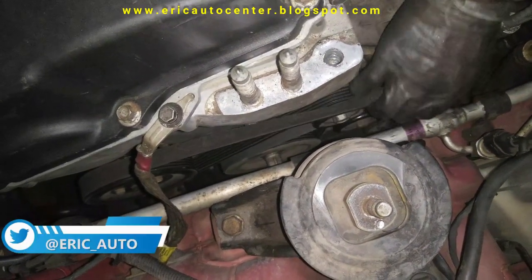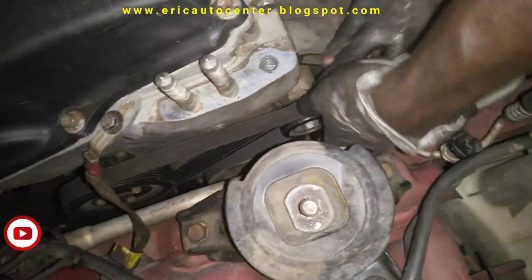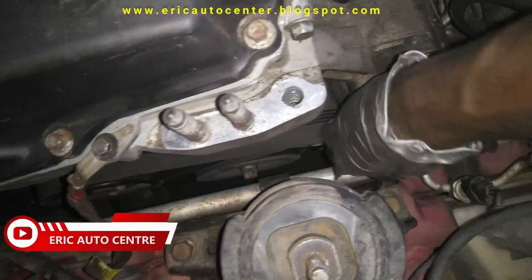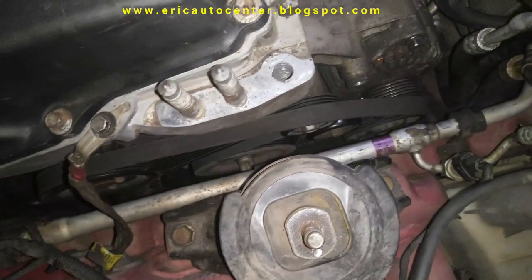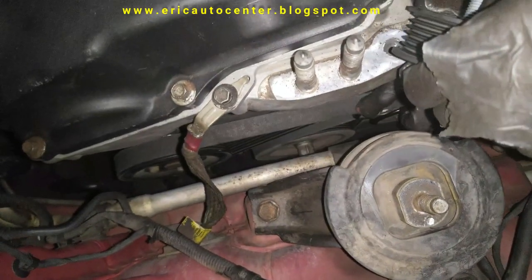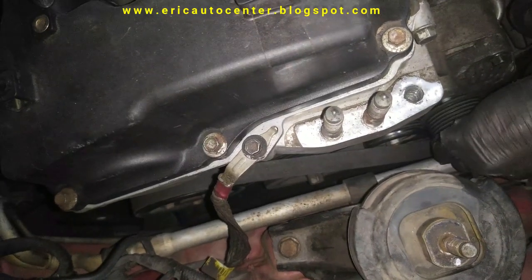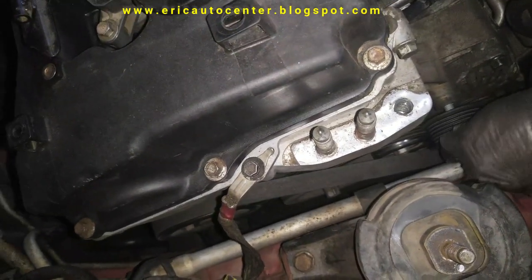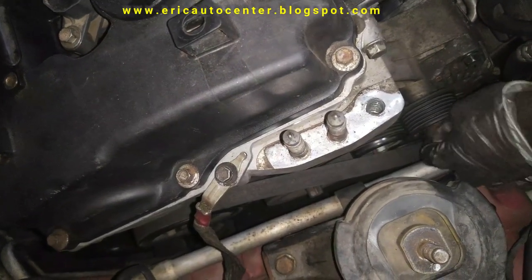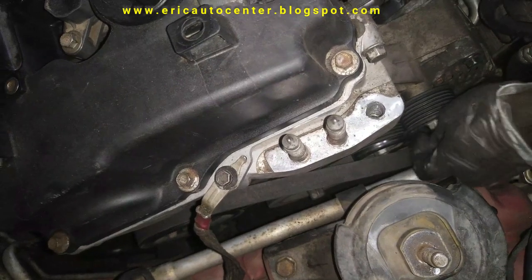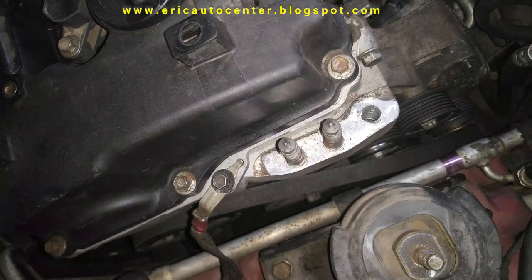After that I just need to turn the tensioner, which is the last thing I did. I didn't forget to fix this thing. Okay, so I have to tighten this roller first before I can do everything. It's quite difficult, I tell you, but this is the genuine way to install this alternator.